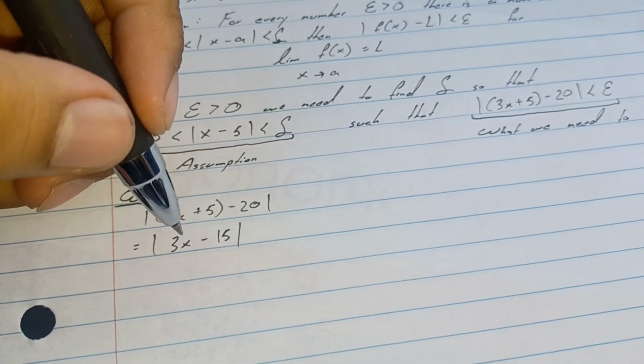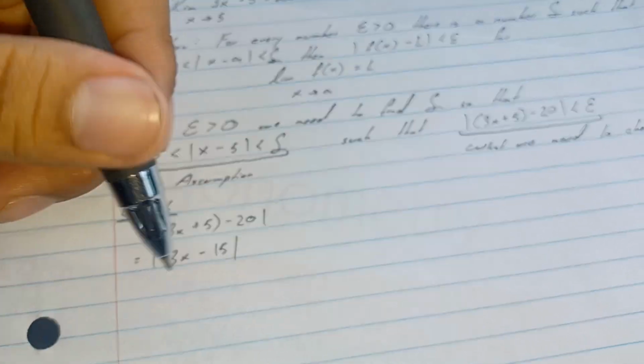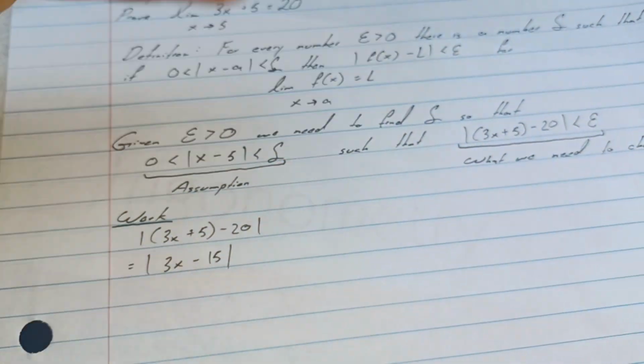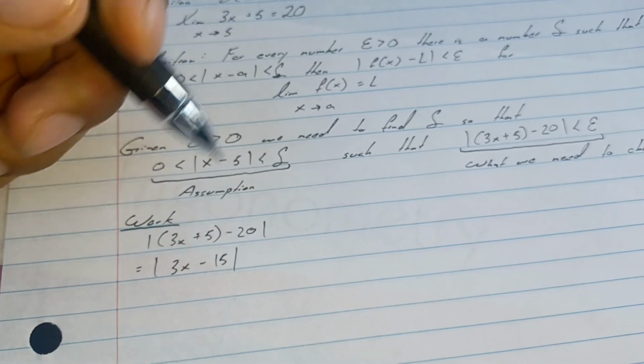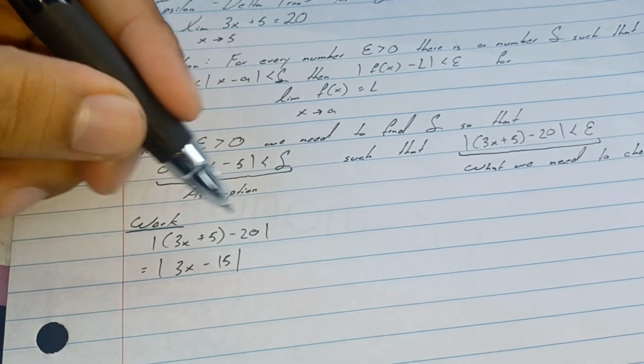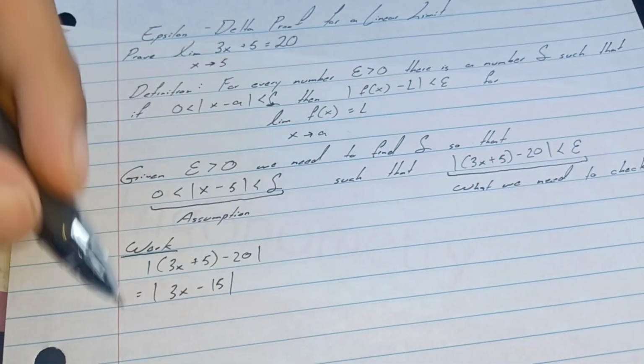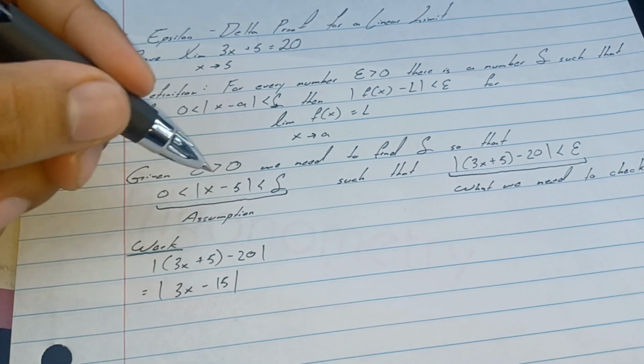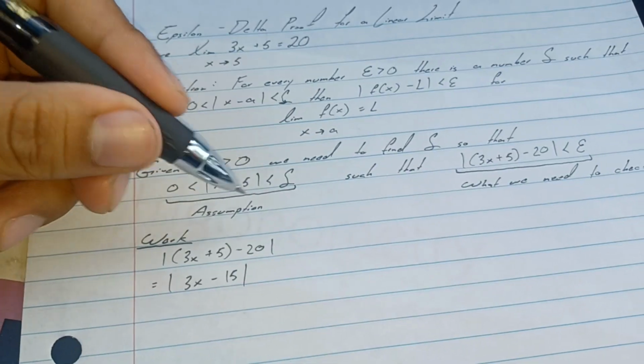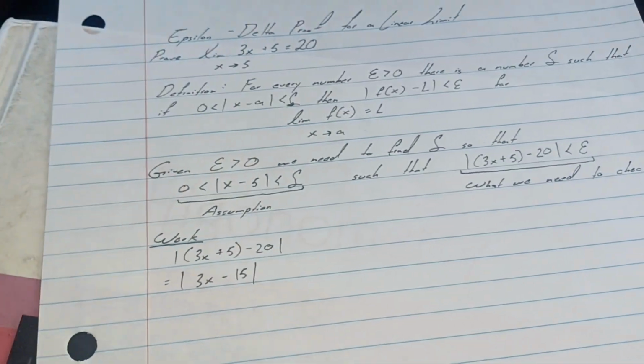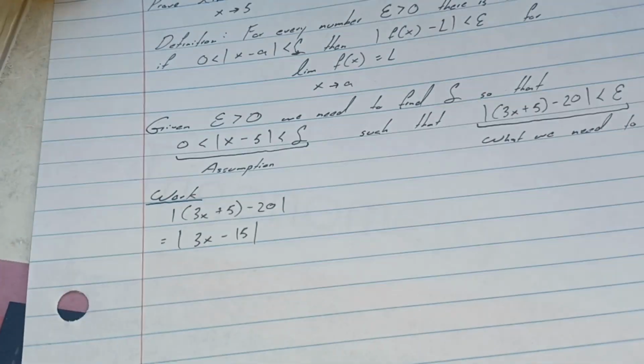This in turn is going to give us, oh yeah, I forgot to mention in the beginning. It's not too late to mention, but our goal is to make what we need to check look like our assumption. We need to make it look like the absolute value of x minus 5. Just a heads up, but that's what we're trying to do right now.